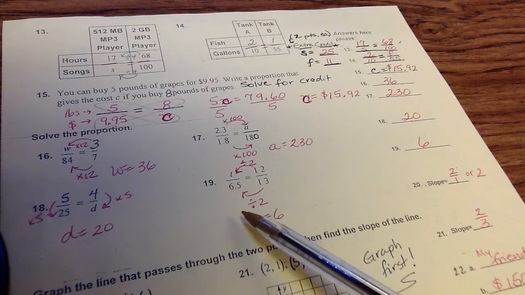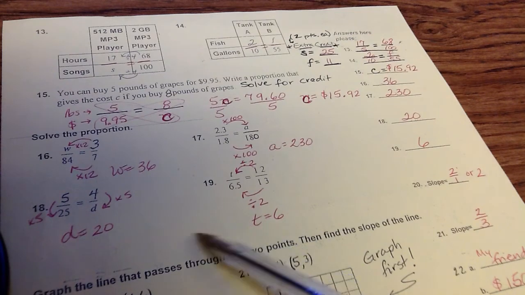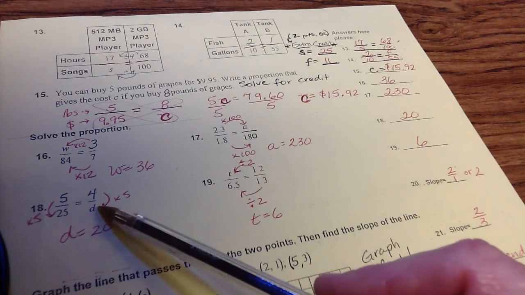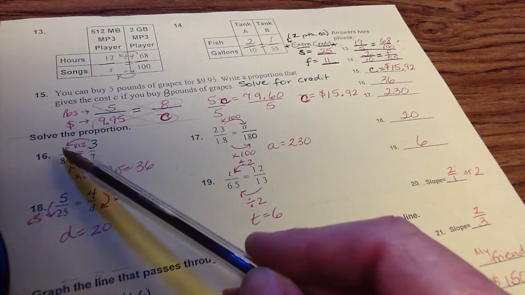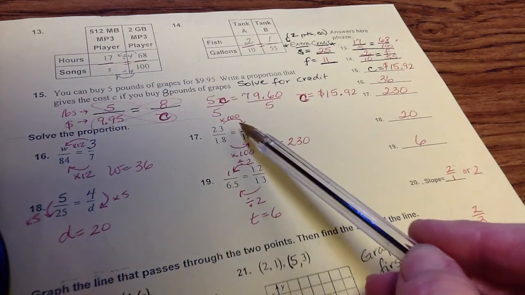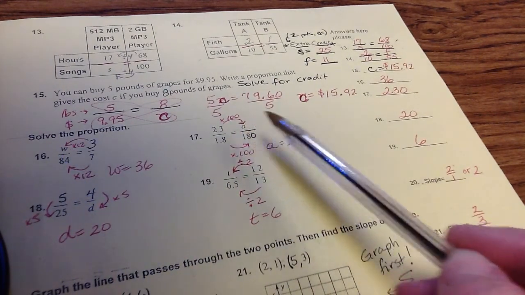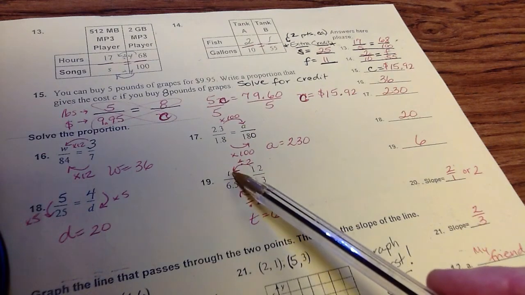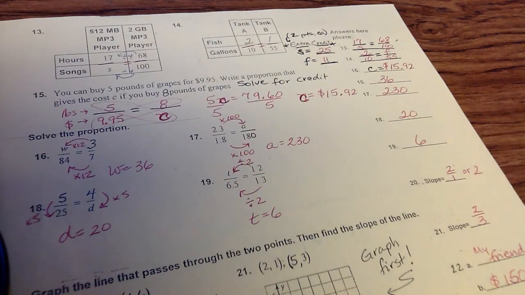You're looking for a connection, and you're always trying to make sure that the arrows are pointing toward the variable. It has to be both of the arrows pointing toward the variable. The variable's on this side, the arrows go that way. The variable's on the top, the arrows go up, and you see how it fits.